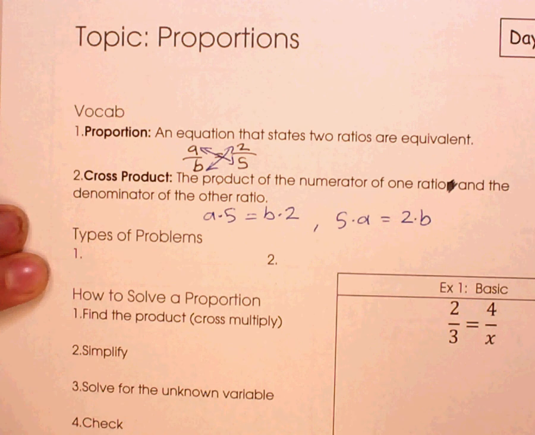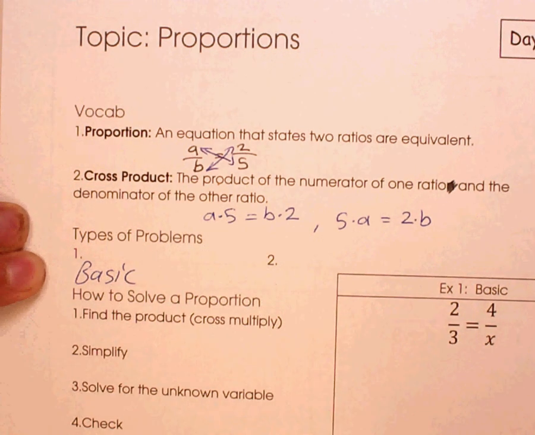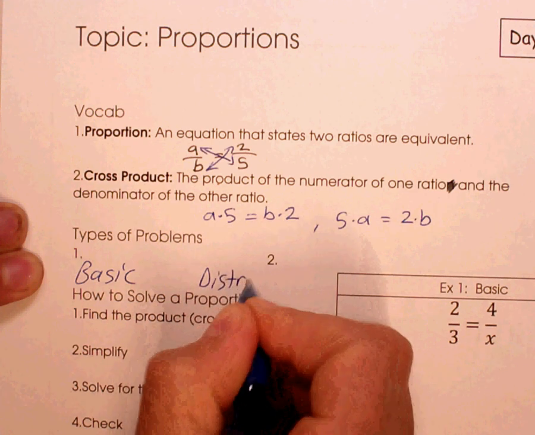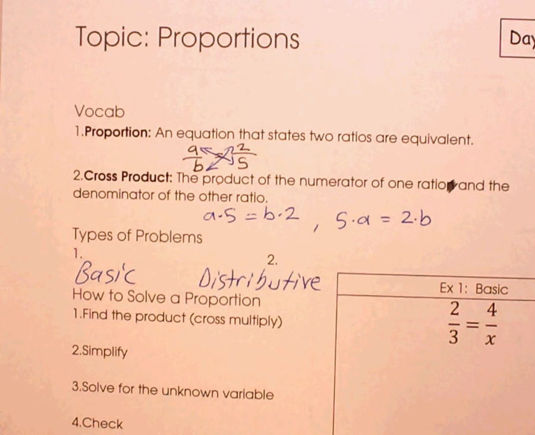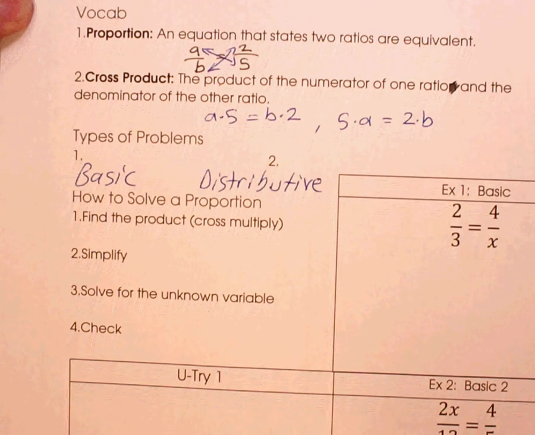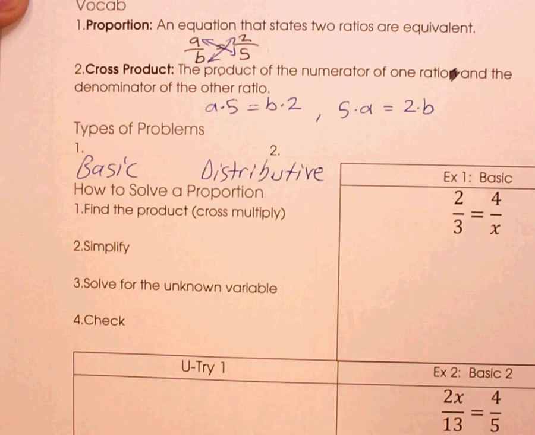We have two types of proportion problems. One is going to be basic. The other one is distributive. We have a couple of steps that we're going to follow. Our first step is to find the product with cross multiplication, and then we are going to simplify, and we will solve for the unknown variable by using inverse order of operations. Last step, we can do a check to see if our answer was correct.